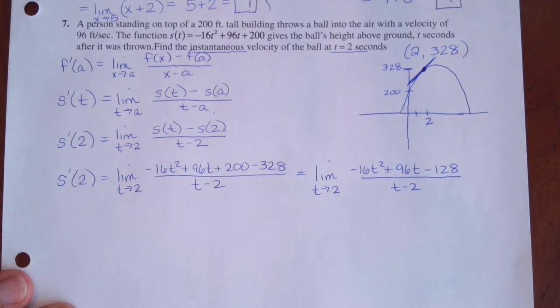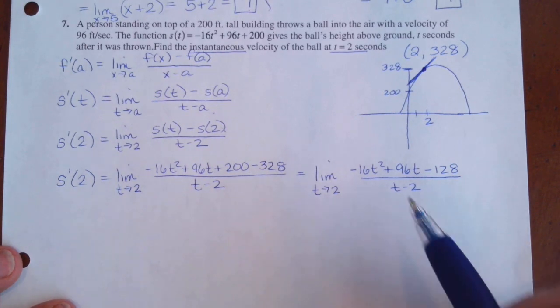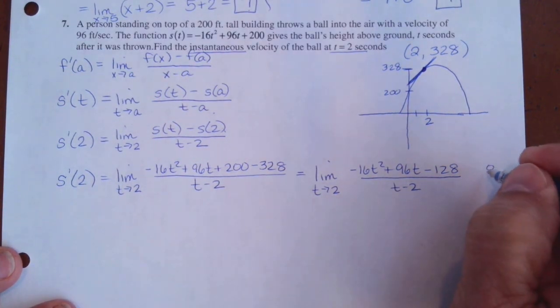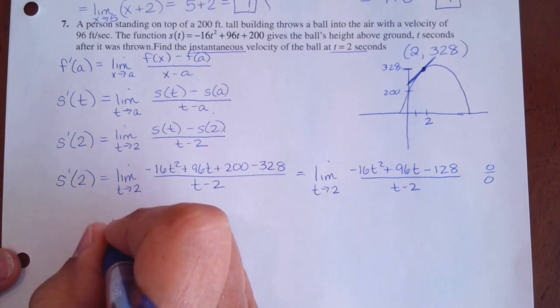Again, this is a limit problem, so the first rule of thumb is direct substitution. If I plug in 2 into this problem, I am going to get 0 over 0 right now, which means I can continue simplifying and get an answer. So I'm going to do that.